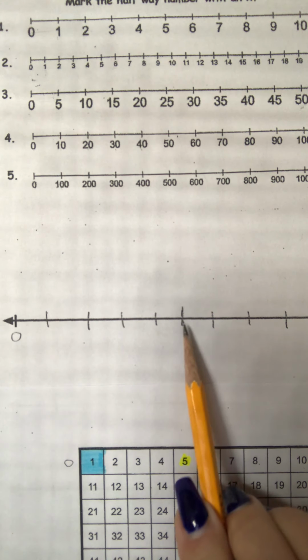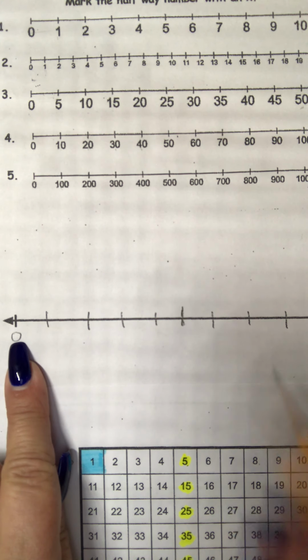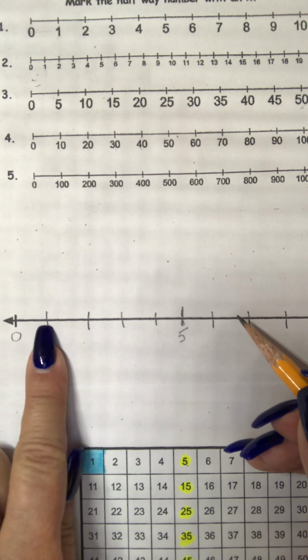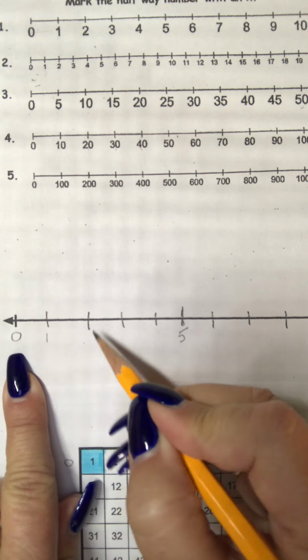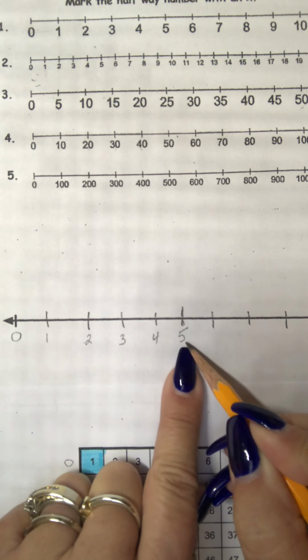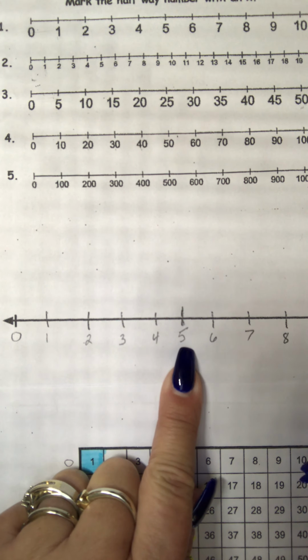Now, what is halfway? What is the middle? What is halfway between 0 and 10? 5. Now you know what all these lines are, don't you? So 0, 1, 2, 3, 4, 5, 6, 7, 8, 9, 10.